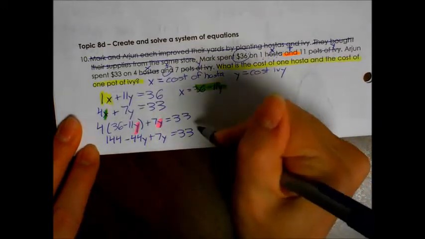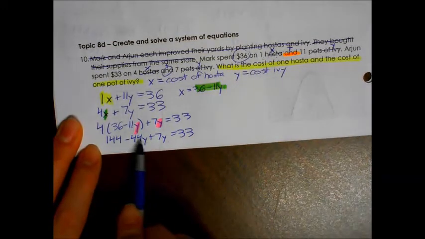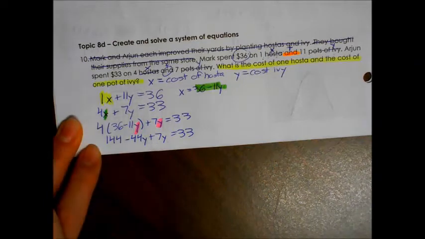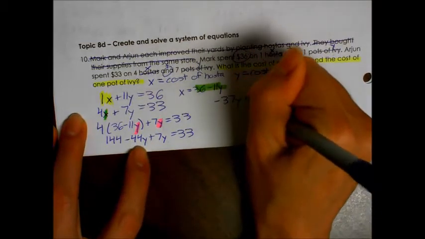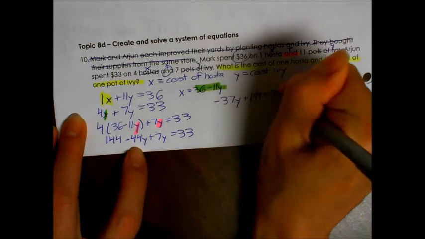I'm going to have to move up here. Now I'm going to combine like terms. These are my like terms. I have negative 44y plus 7y. That gives me negative 37y. And I still have the plus 144 equals 33.